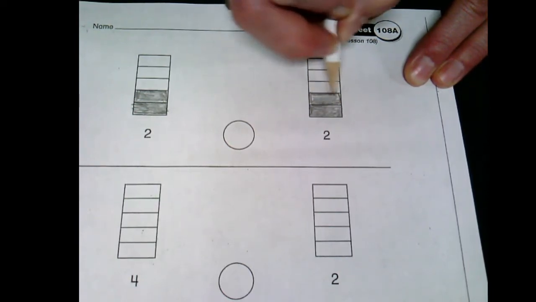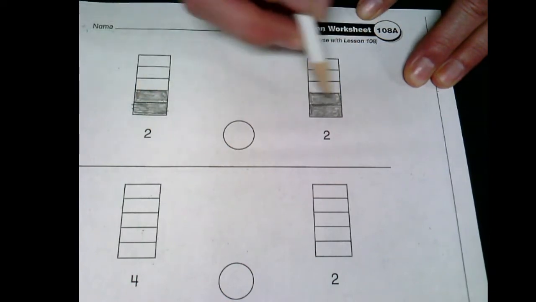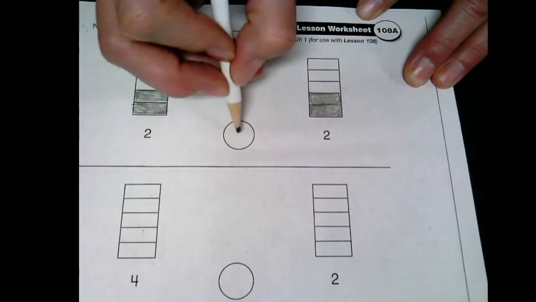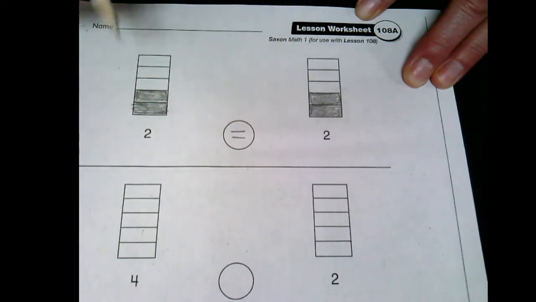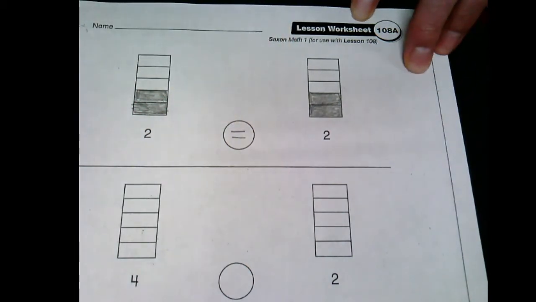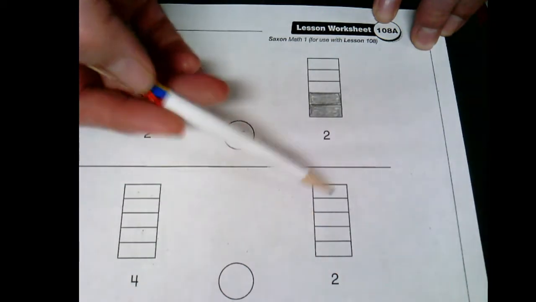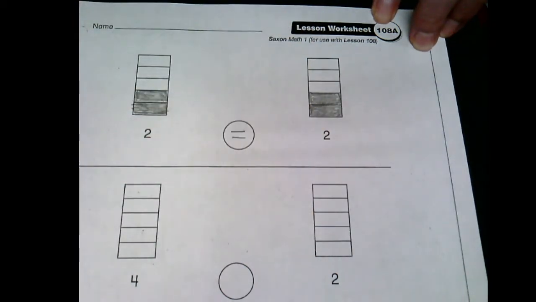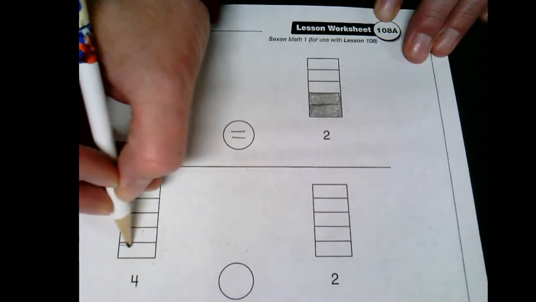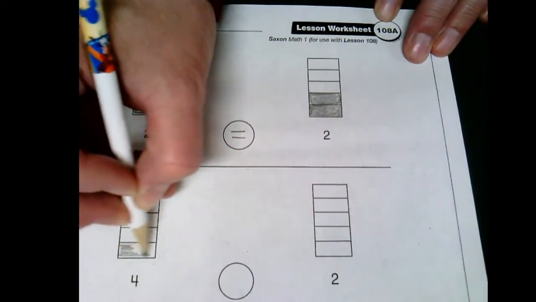Now, what can we say about these two towers? They are the same. So that means they are equal to one another. They are equal to one another. Okay? Let's take a look at the next set. So here we have 4 in the first column and 2 in the second column. What do you think that will end up being? You're right. You'll color in 4 on the first tower.